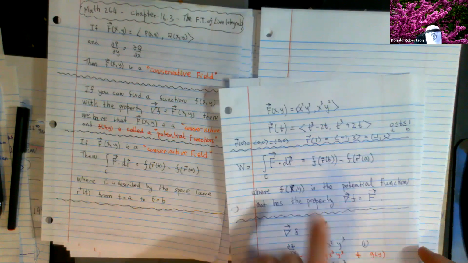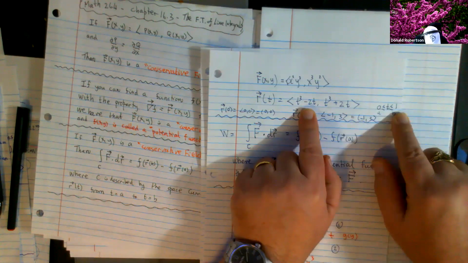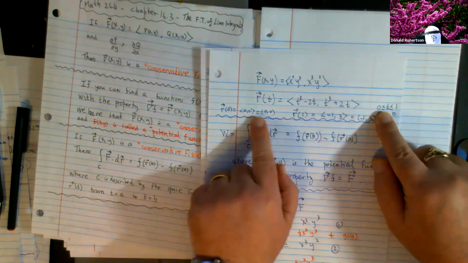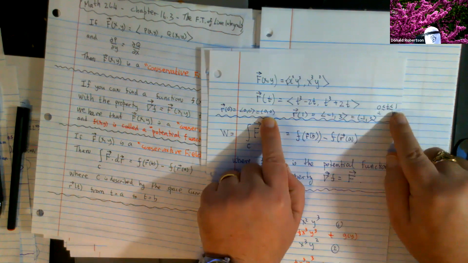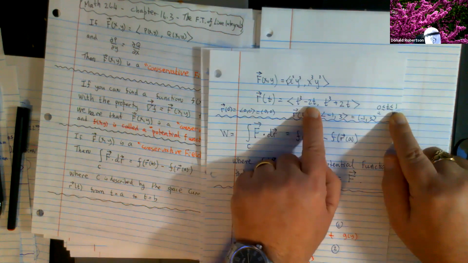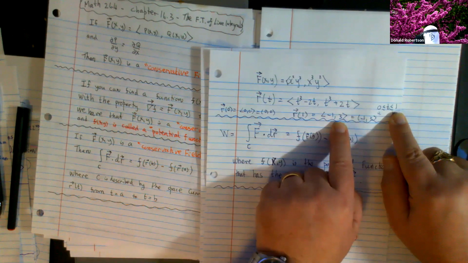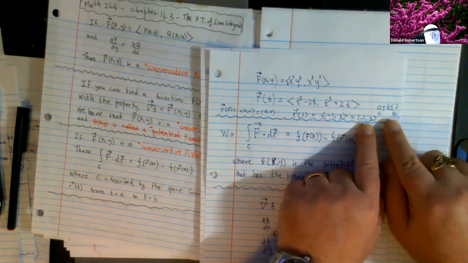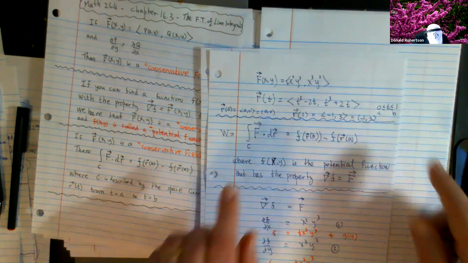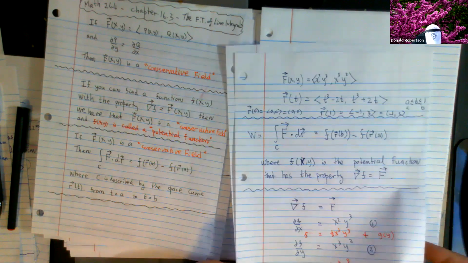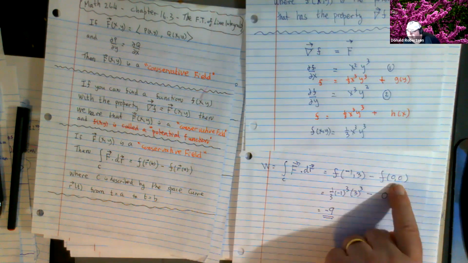So we're told that the space curve is from 0 to 1. So when I plug in 0 here, I get 0, 0, which is the coordinates of the start position. When I plug in 1 here, 1 cubed take away 2 gets me -1, 1 cubed plus 2 gets me 3, and that gives me the destination point. So you start at the origin and you finish at -1, 3, and that means you find the value at the destination, take away the value at the beginning. All right.